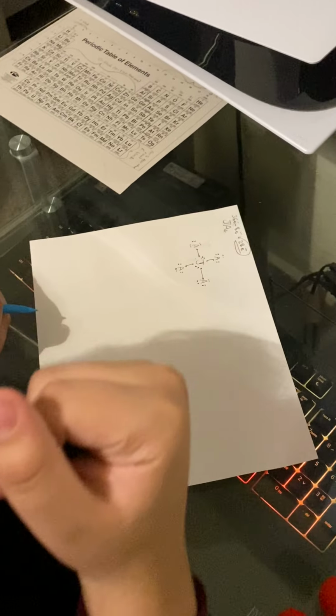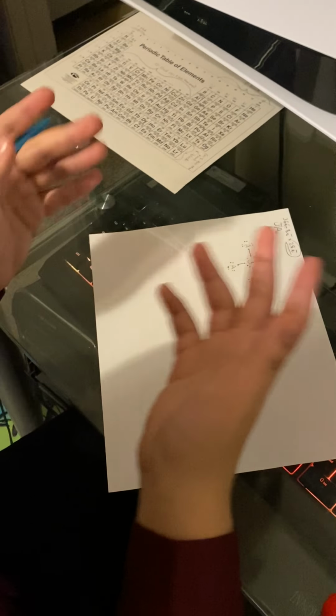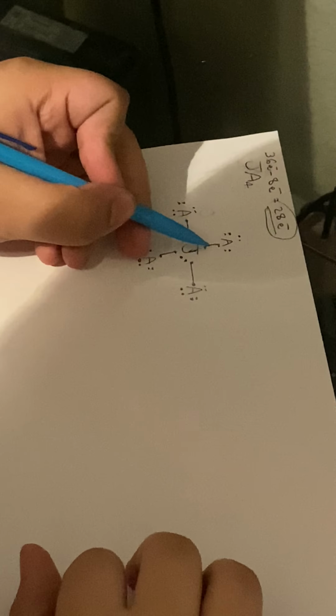That is my first piece, and I'm going to name it octahedral. It's the electron diagram, because it's actually an octahedral according to the electron domains. 1, 2, 3, 4, 5, 6. 6 electron domains equals octahedral.